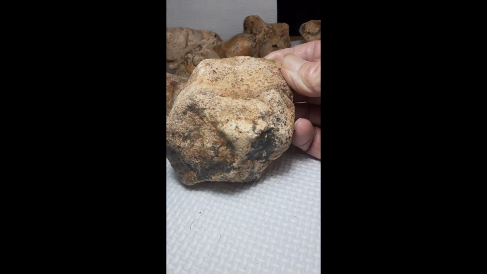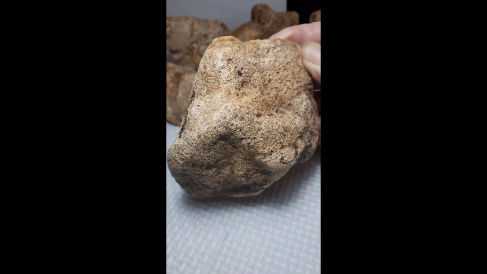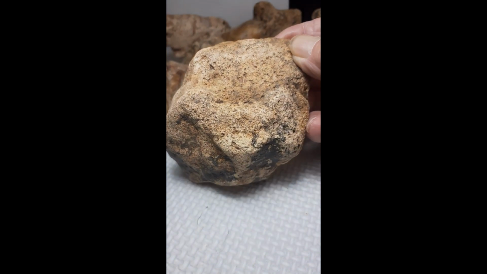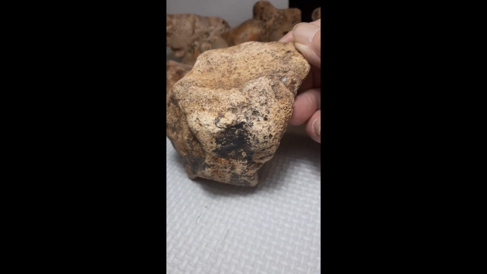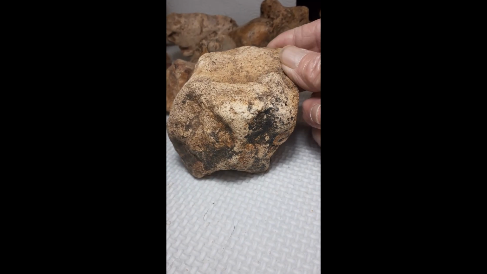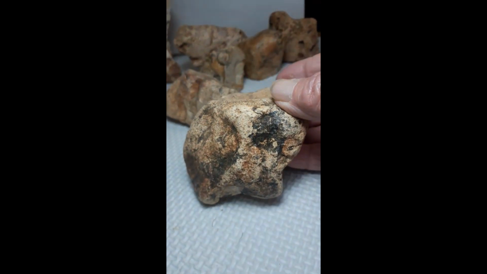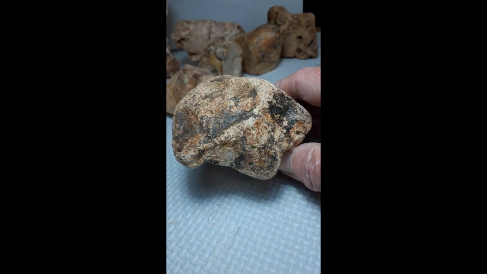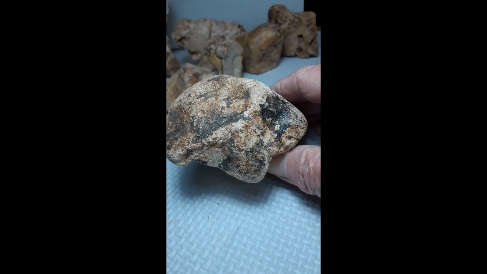This one, I feel that I'm seeing a horse standing right there. There's his head, his neck, legs and body and tail. I really do. I feel like I'm looking at a horse there. But see the different colors they've used in here?